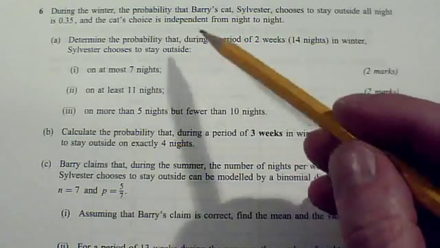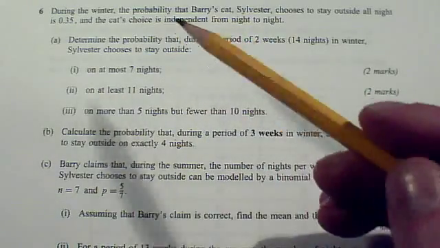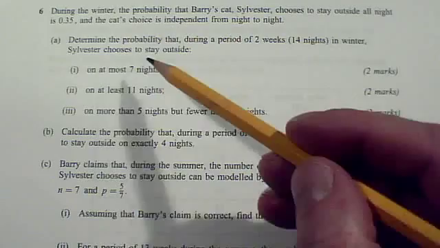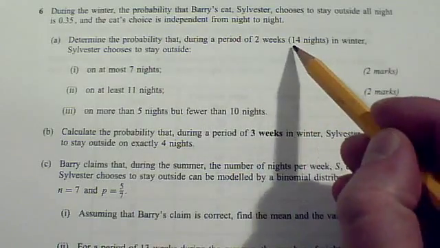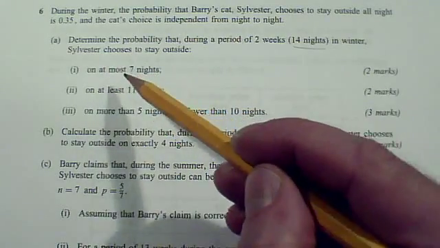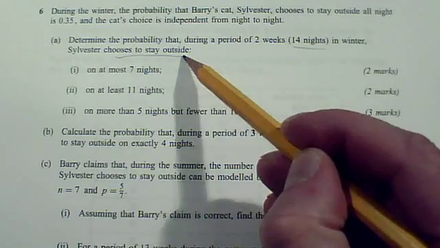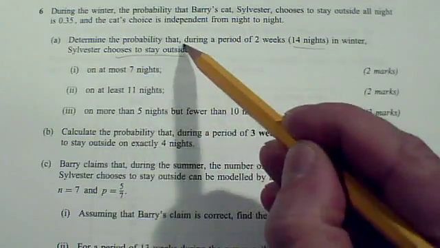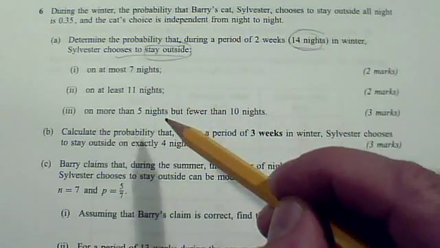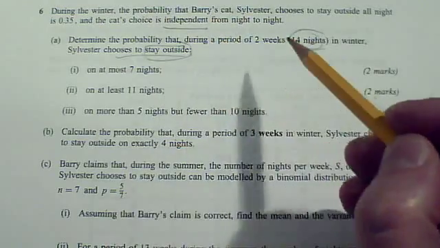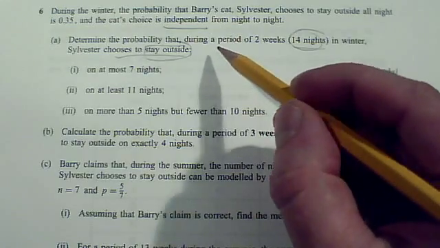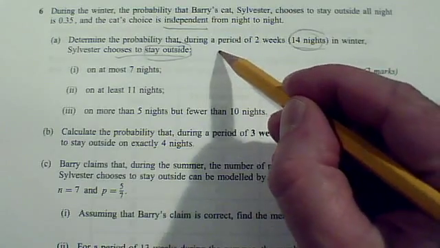If you've looked at the rest of the paper, there was another probability question. So that hints that this is a particular special kind of probability. And if we consider what we're doing, we've got a period of 14 nights and we're counting how many nights Sylvester chooses to stay outside. So we're counting the number of successes, staying outside, in 14 independent nights. It says it's independent. We're counting the successes in n independent trials, so we know that there's a binomial distribution going on. So we set up what X is.